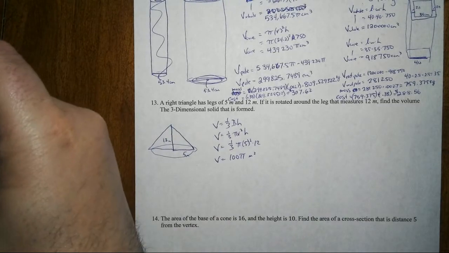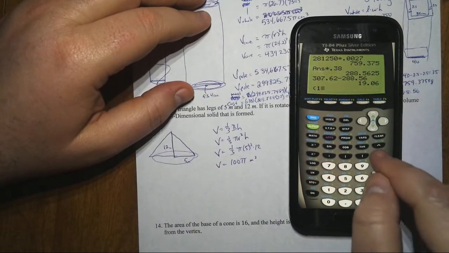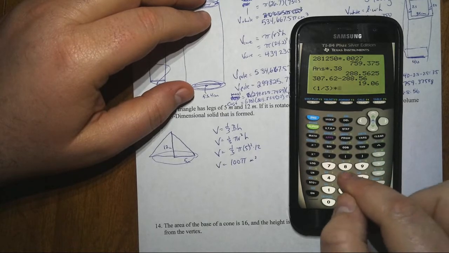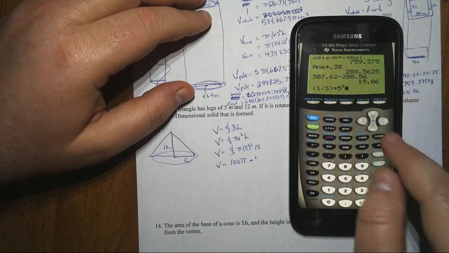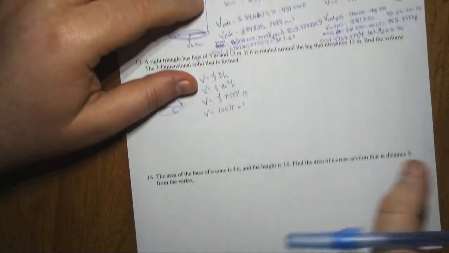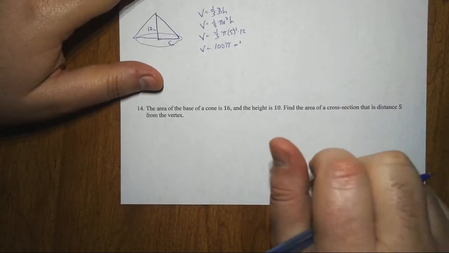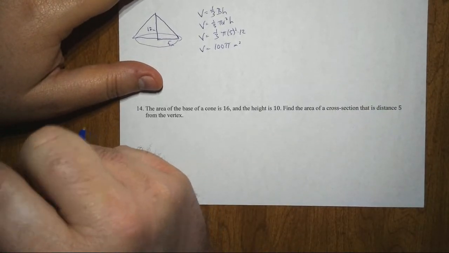If you don't believe me, 1/3 times 5 squared times, nope, that's not minus, times 12. Boom, there's 100, okay? And the last one, the area of the base of a cone is 16, the height is 10. Find the area of the cross section that is a distance of 5 from the vertex.